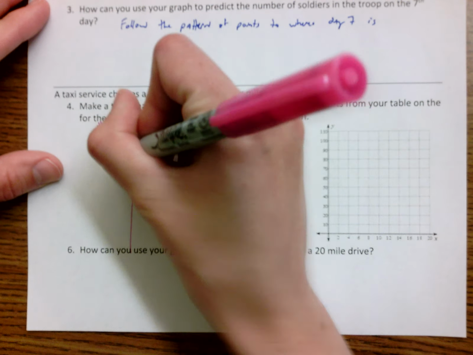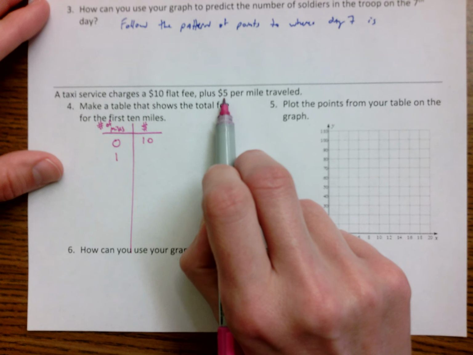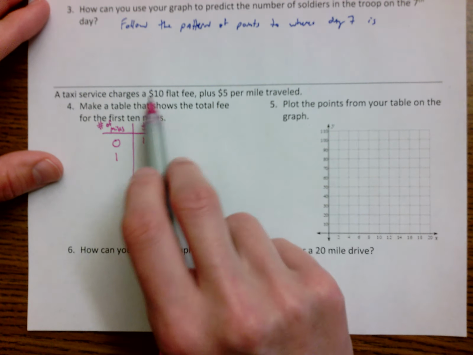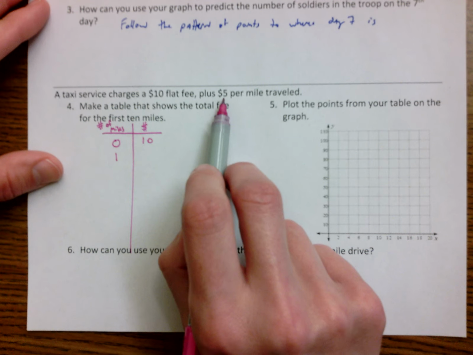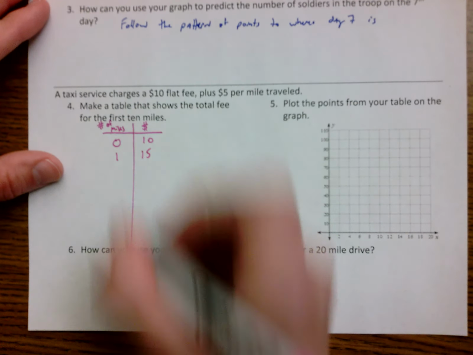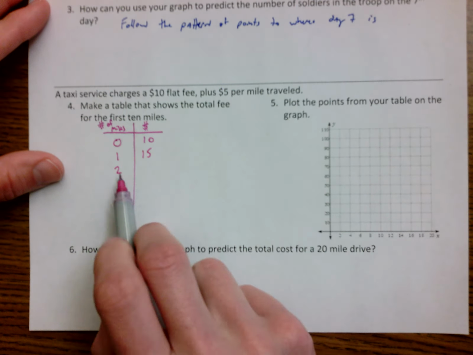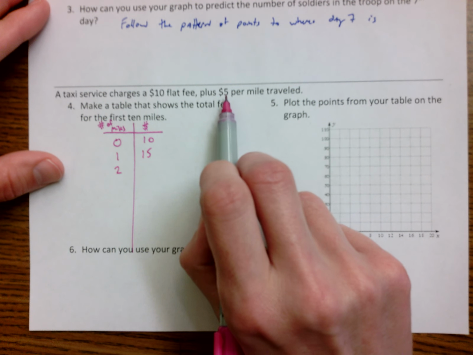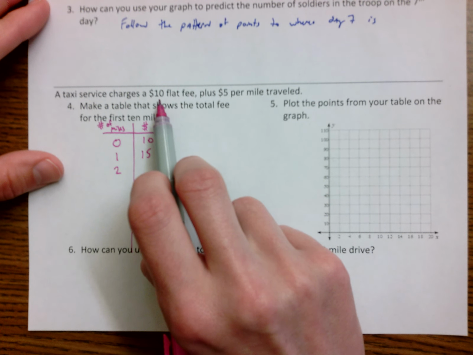Now, if you drive 1 mile, then you're going to have to pay $5. So you have to pay the $10 flat fee plus the $5 for the mile that you went. That's $15. Okay. If you go 2 miles, you're going to pay $5 for each of those 2 miles. That's $10 plus the $10 flat fee. So that's $20.